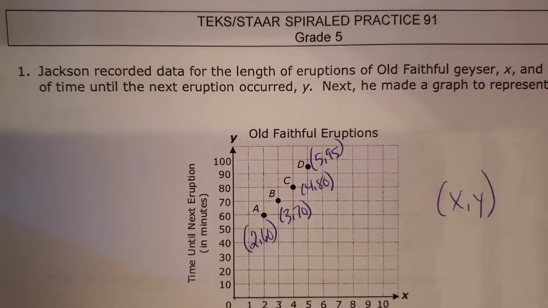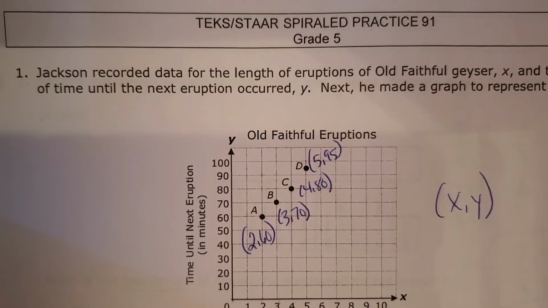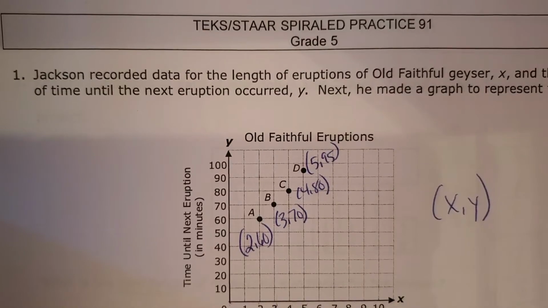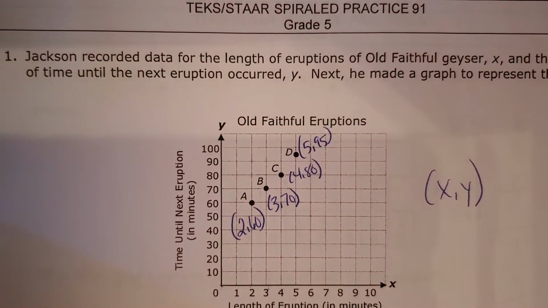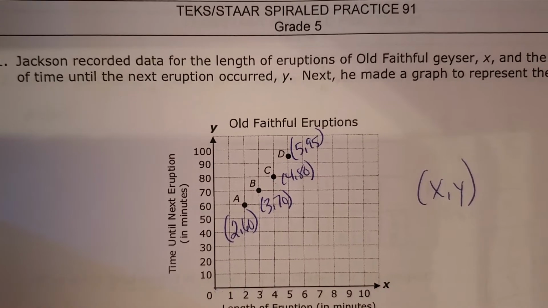Okay, so this is Spiral Practice 91. I'm not really sure what happened with my phone. I had recorded this, or so I thought, and my phone froze, so it's already worked out. But I'm going to go through and explain it.